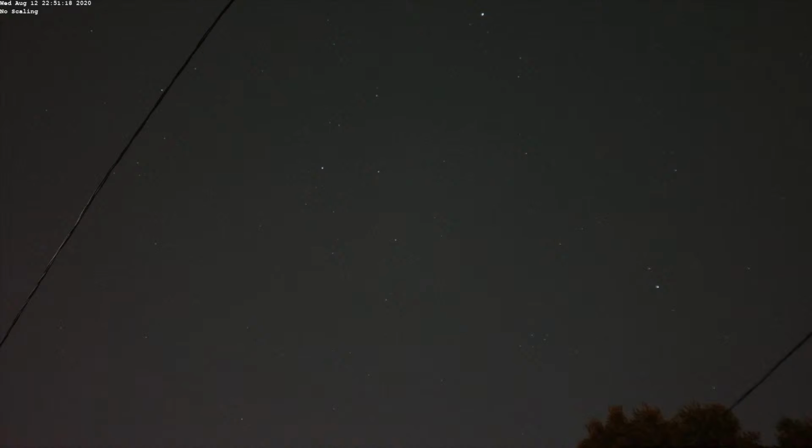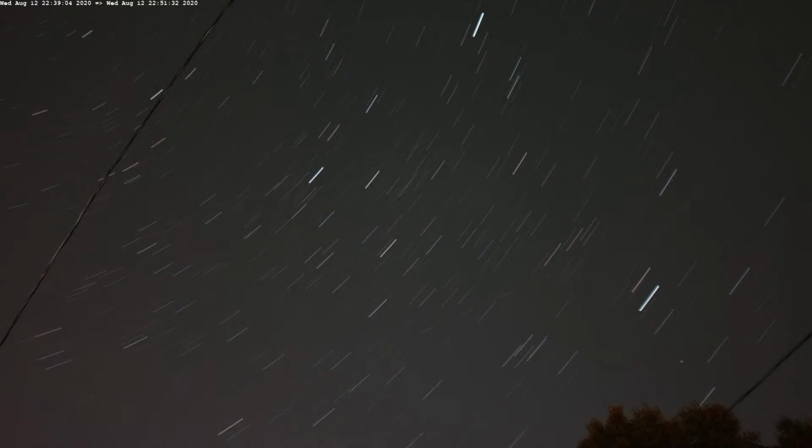So one thing that's really hard to show in this live sky camera view is the motion of the stars, because we're just not looking at it for long enough. So I've also added in the ability to show star trails. So the camera's been running for almost 15 minutes now. So this is how far the stars have moved in 15 minutes.